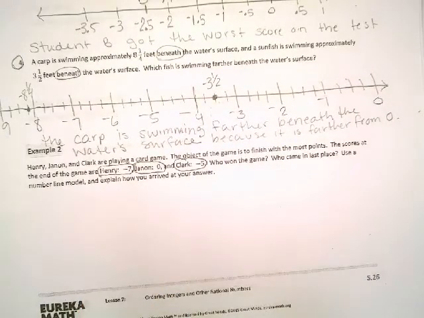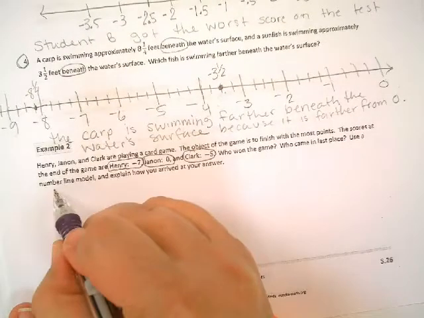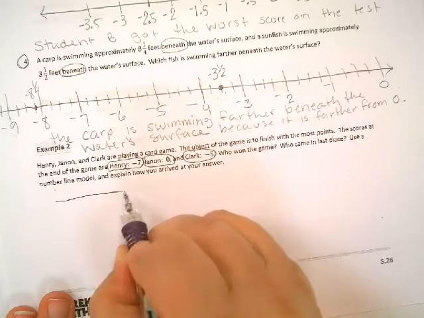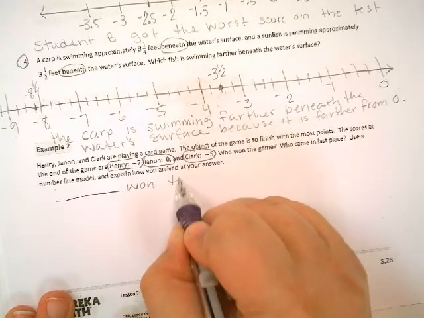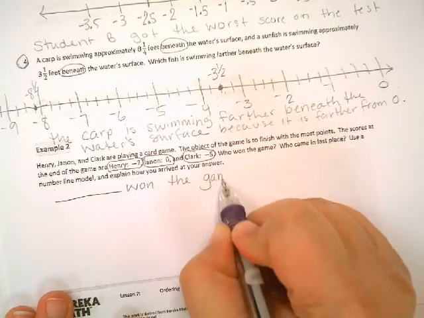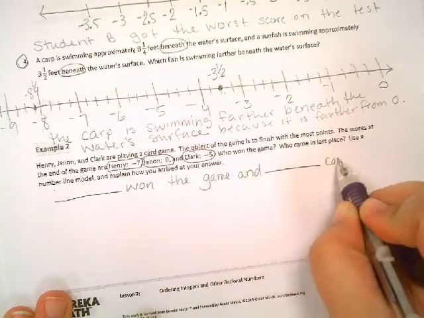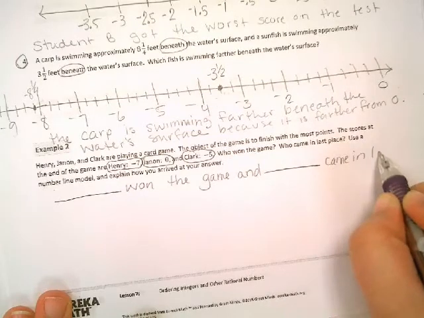Who won the game and who came in last place? So those are my 2 questions. So I'm going to go ahead and write those sentence starters. Blank won the game and blank came in last.